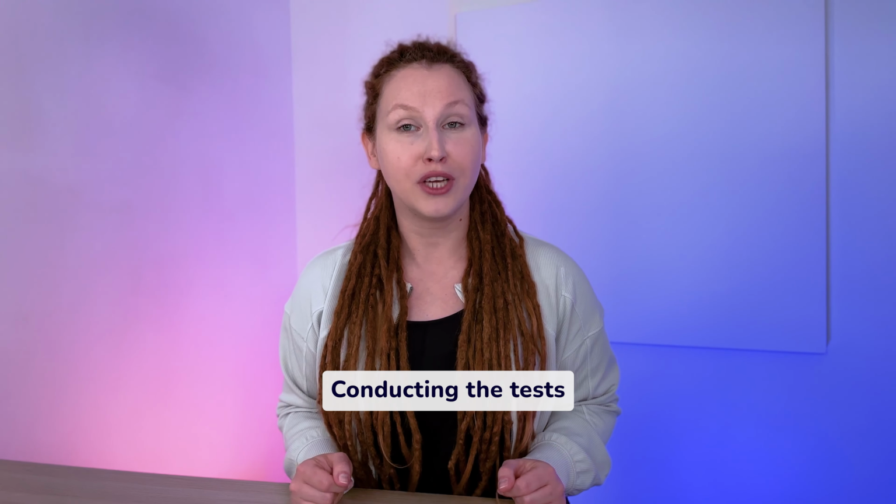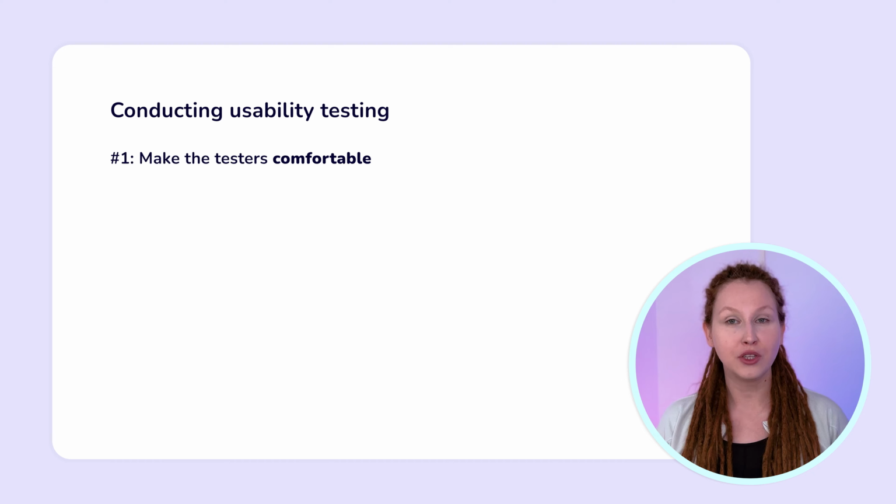Now moving on to the main task, conducting the tests, I would like to share with you a couple of good practices that will allow you to get more objective feedback and have the situation under control. First, make the testers comfortable. You need to ensure that the testers are not stressed out or feel pressured, otherwise your test will become a nightmare and you will get a lot of false negatives.